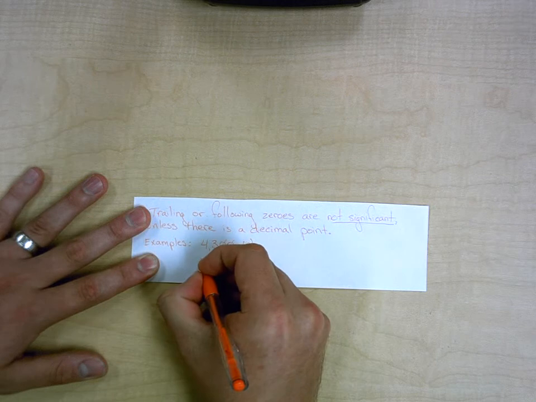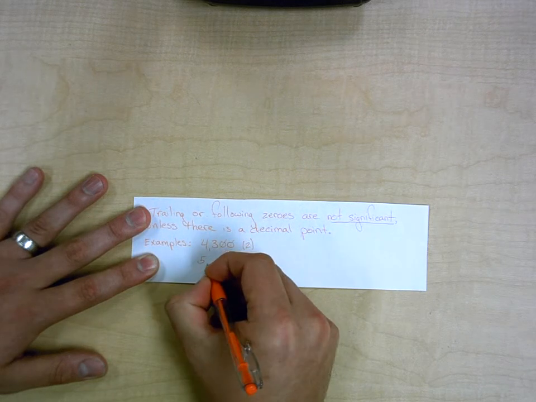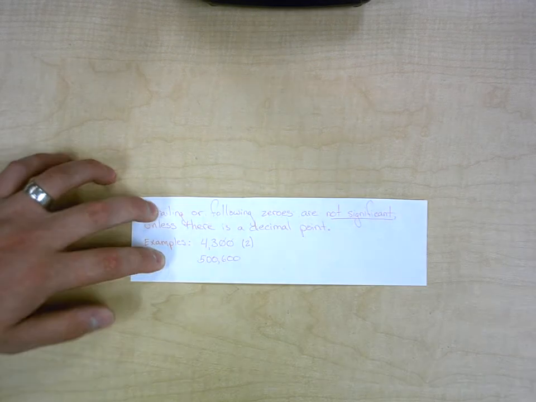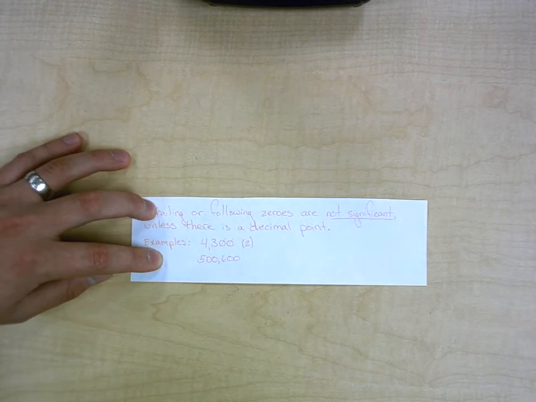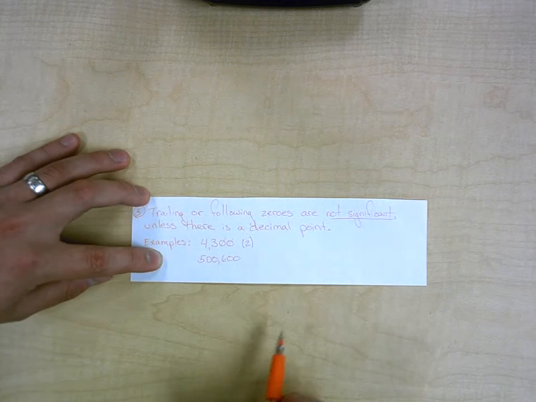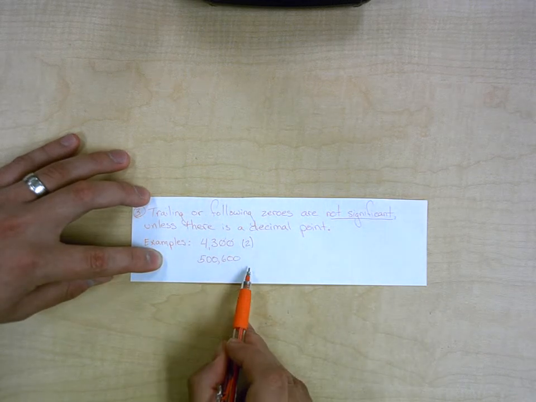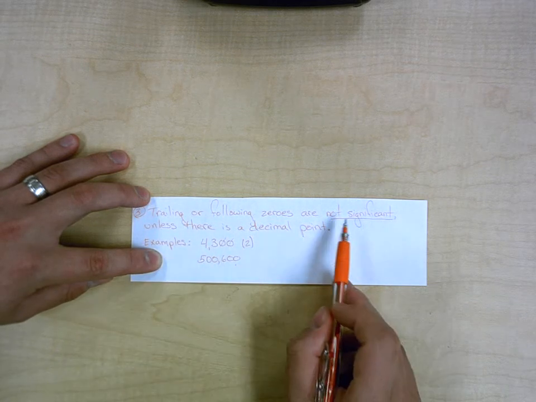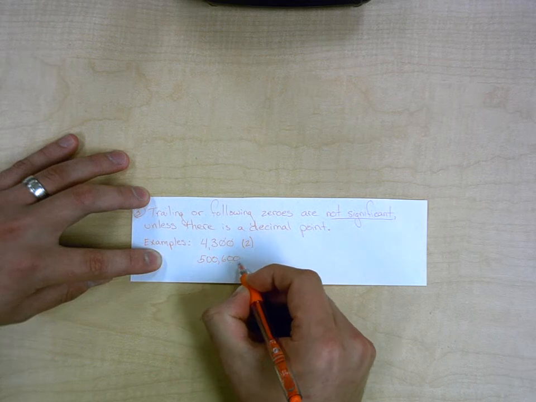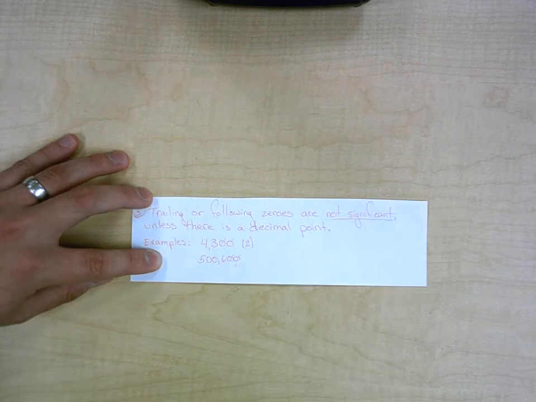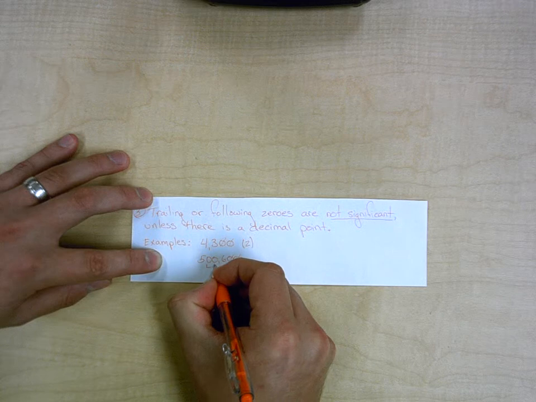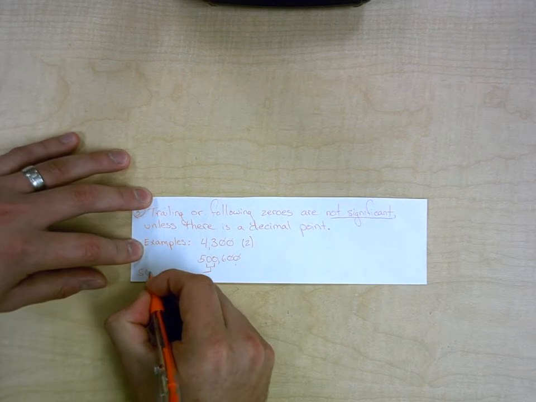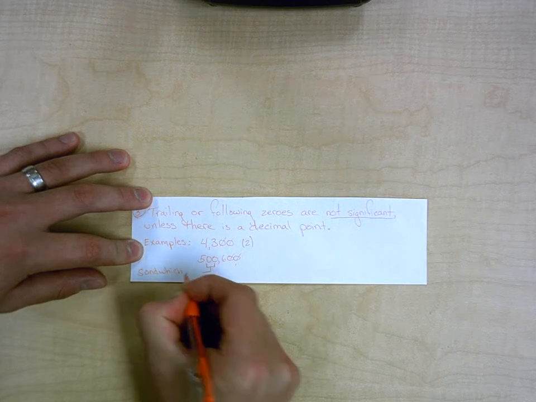Alright, our next example is 5,006,000. Now, again, we're looking for any zeros and decimals. There is no decimal, so we see that we have trailing zeros. Trailing zeros are not significant, so these zeros at the end we could cross off to not count them. You see these zeros in here? These have a special name. We call these sandwich zeros.